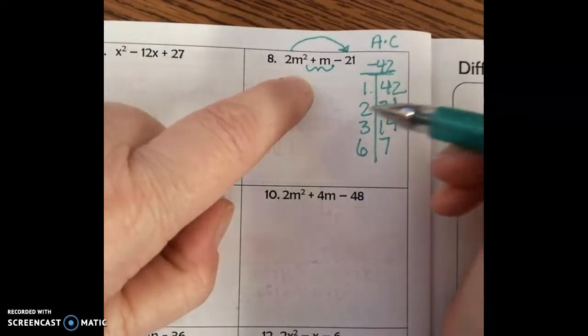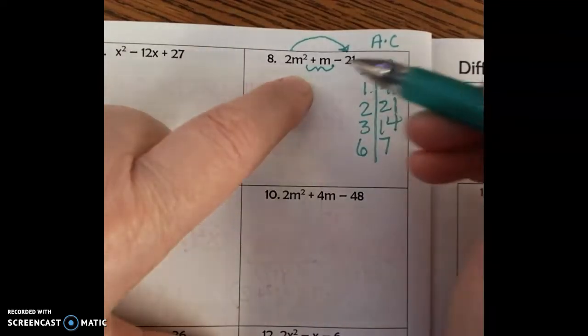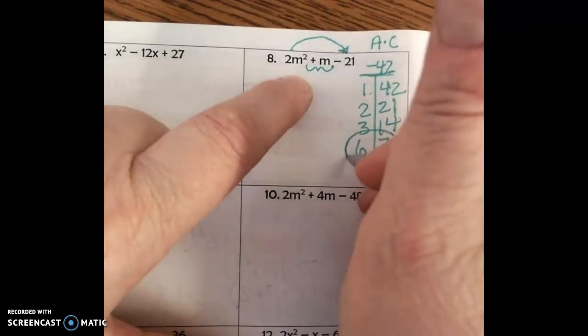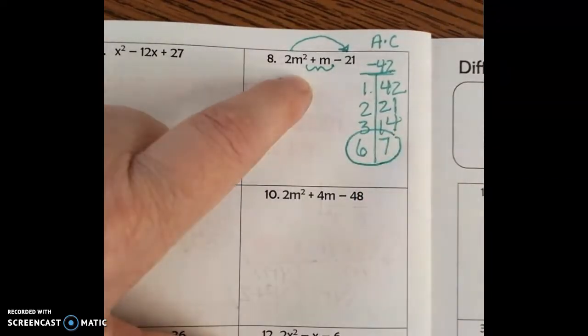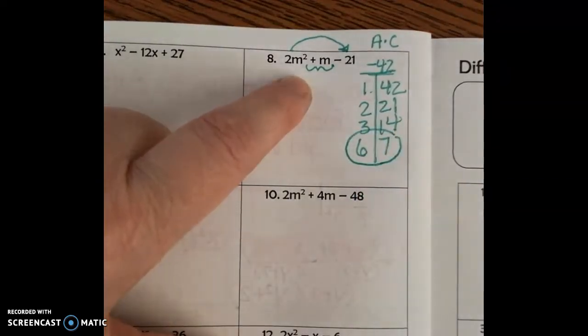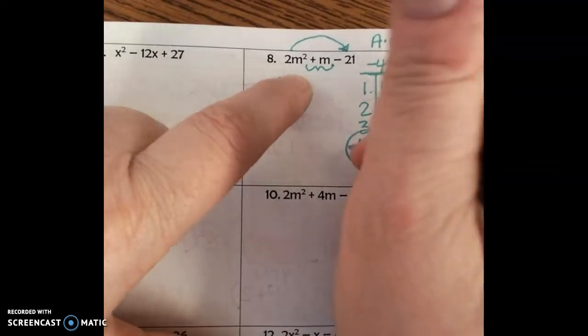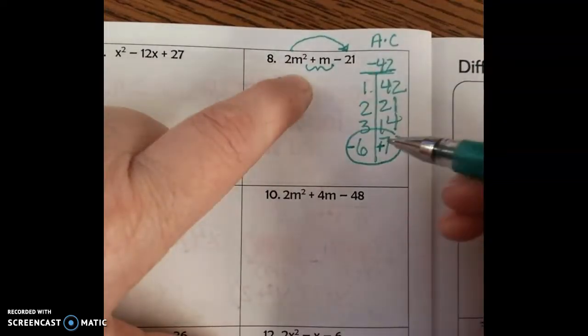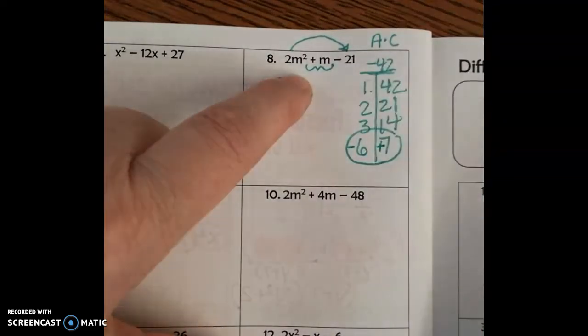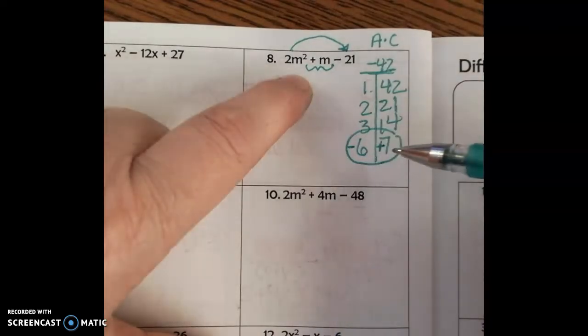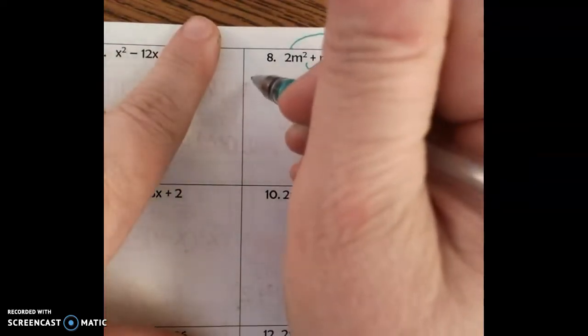So I look through each of these, and the only ones that I can get to be a 1 are if I use 6 and 7. So I've got to think about it. I have to look at their signs. I need a positive 1. So that means I'm going to have to do a positive 7 minus 6. 7 minus 6 is positive 1. So that's the pair I want to use. And I'm going to substitute them in.